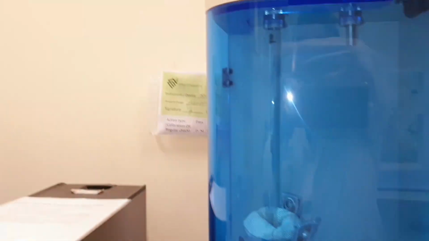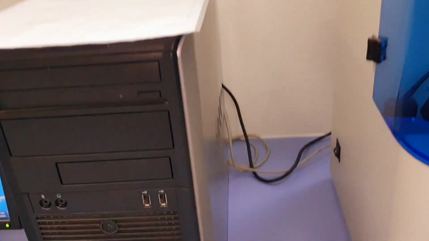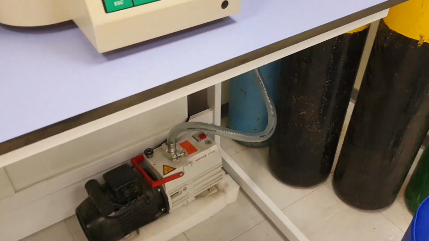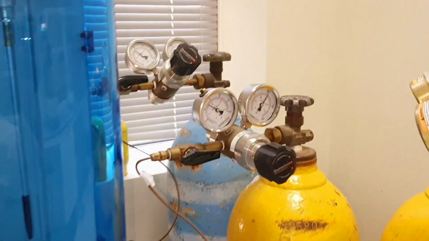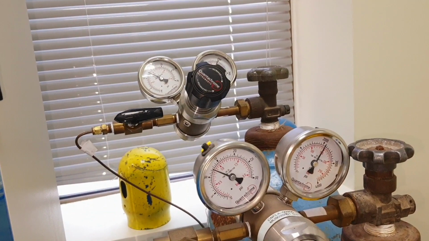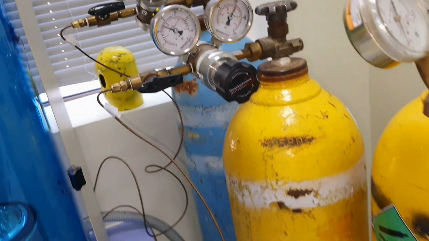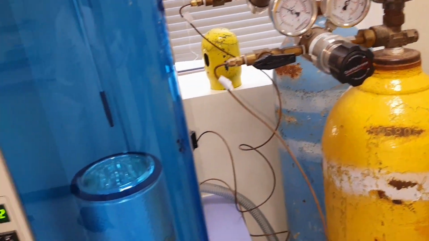Now, this is the chamber where we have to put our sample. We'll slowly open the compartment. Before that, we have to set the temperature, and also we are checking the gas line and checking the pressure. These are the knobs here at the back of the equipment. Now we'll open this compartment, and these are the two sample holders.